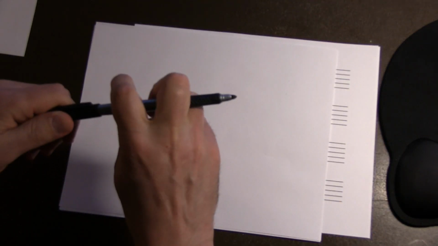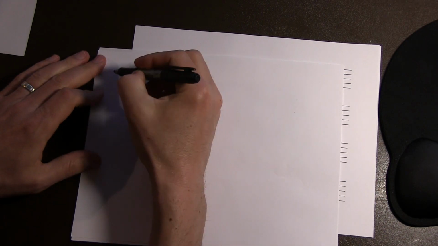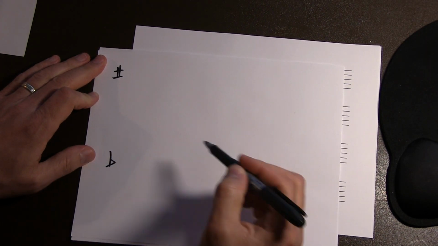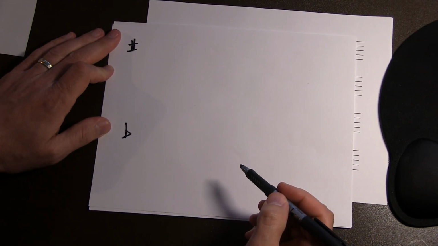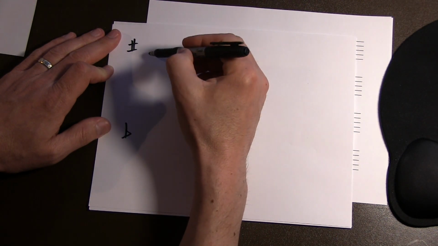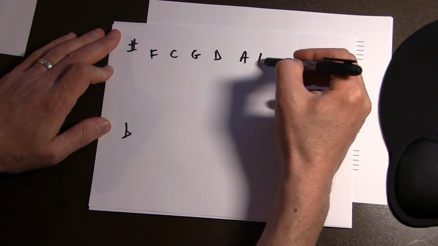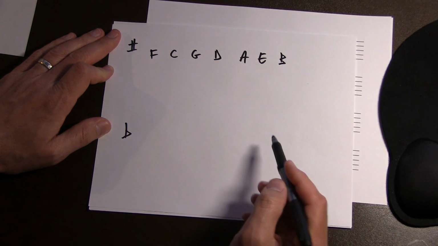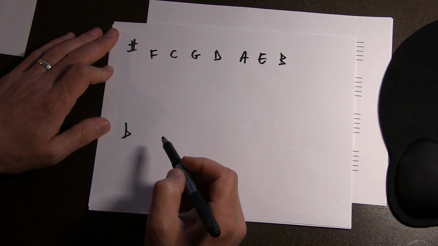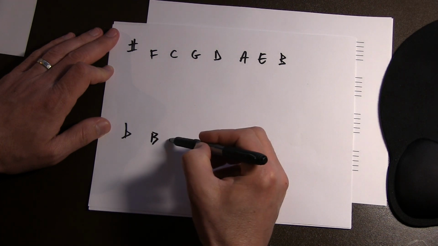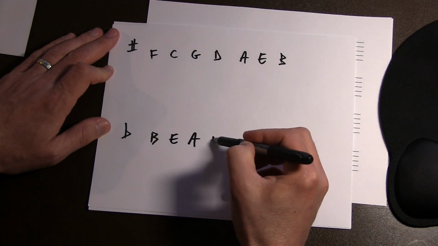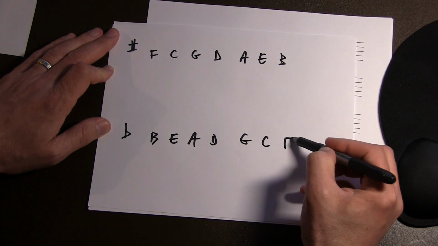Let me go back here. Sharps and flats always come in the same order, and it's important to remember that. F, C, G, D, A, E, B. That's the order of sharps. And the order of flats is just backwards: B, E, A, D, G, C, F.